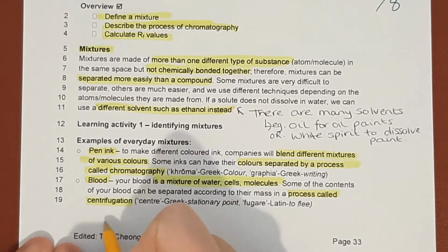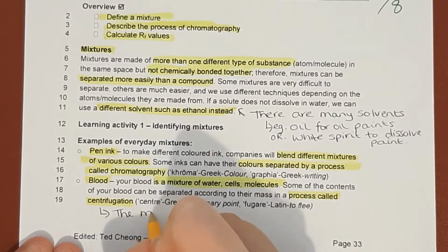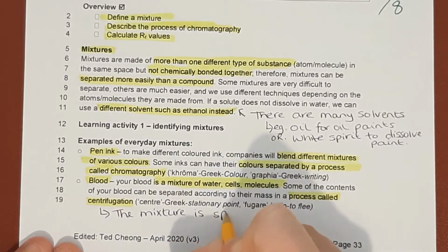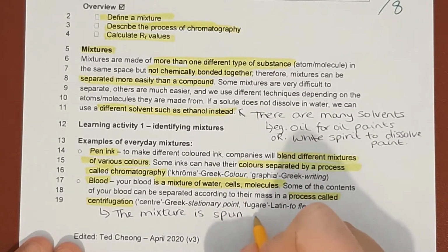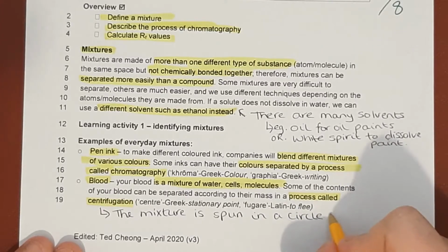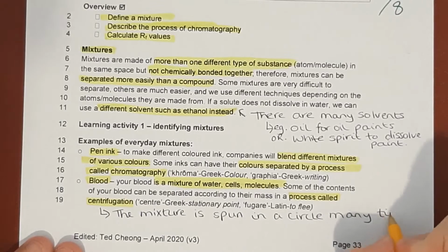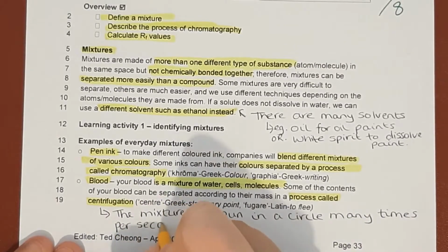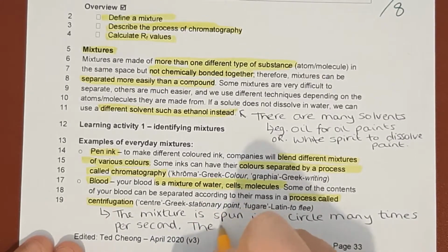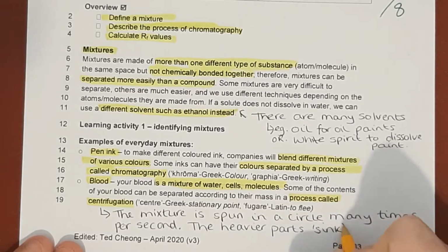So we're going to add a little note about this. The mixture is spun in a circle many times per second. Could be hundreds, could be thousands. And so the heavier parts sink to the bottom. And that's because of gravity.